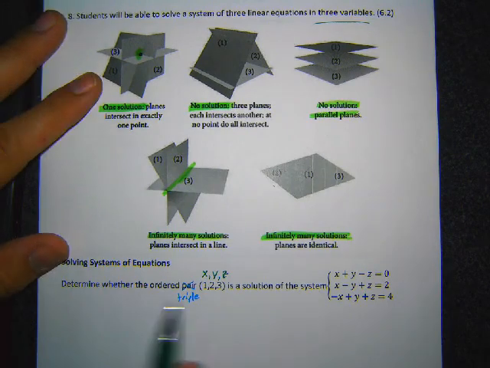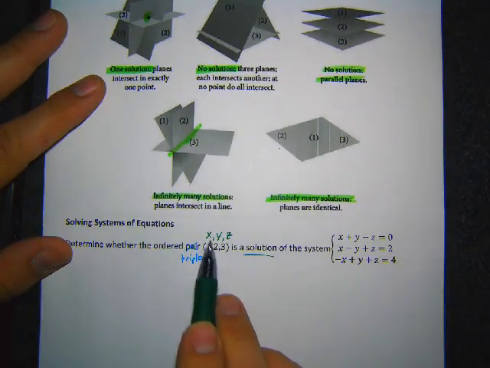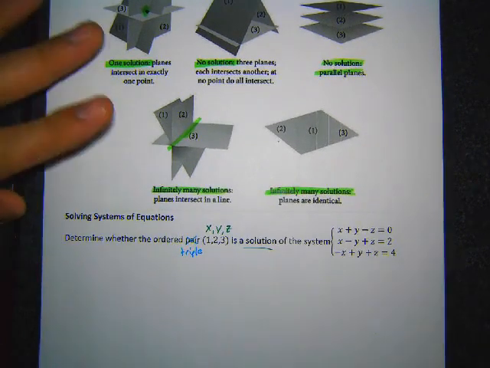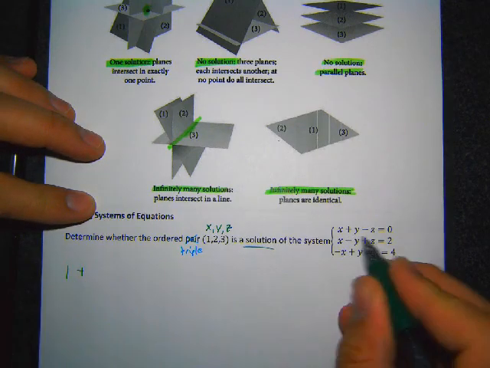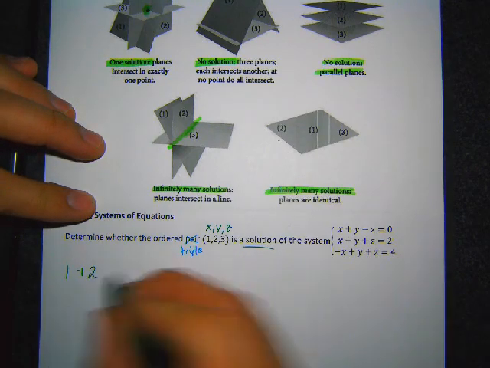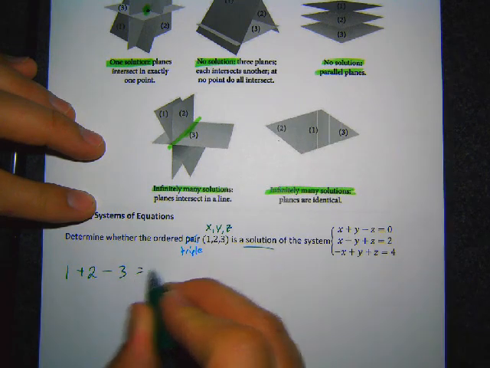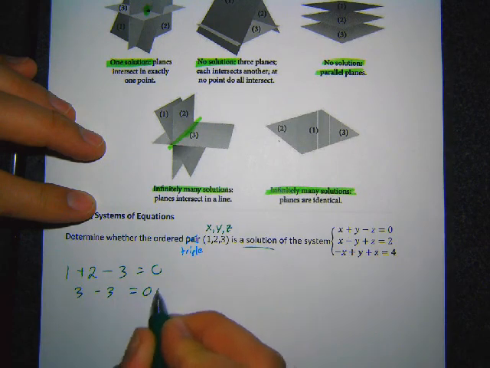Just like before, if we want it to be a solution, it has to make all 3 equations correct. So all 3 of them have to be correct if you plug in these numbers: 1 for x, 2 for y, and 3 for z. That's what we'll do, and we'll see if it does hold up. So first off, first one has x, which is 1, plus y, which is 2, minus z, which is 3, and that should equal 0. Well, 1 plus 2 is 3, and 3 minus 3 is 0. So that first one checks out.